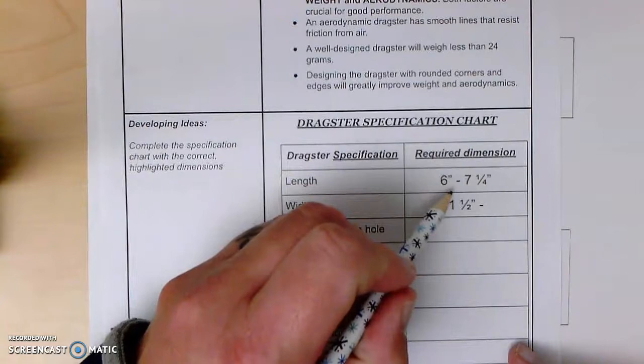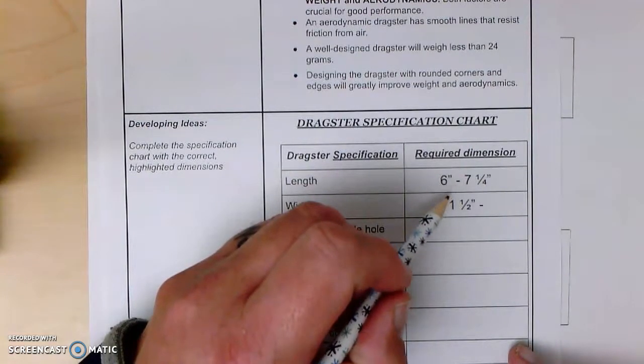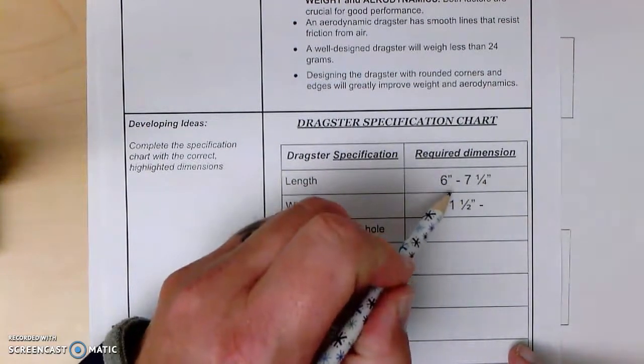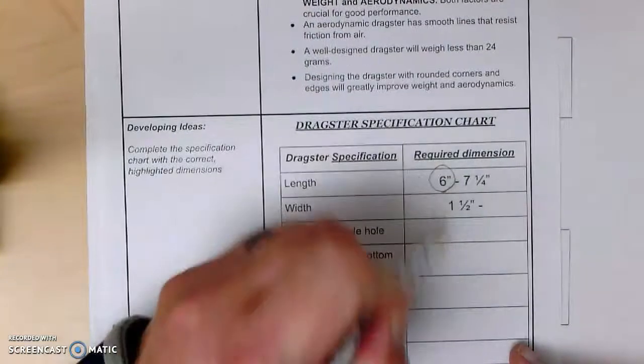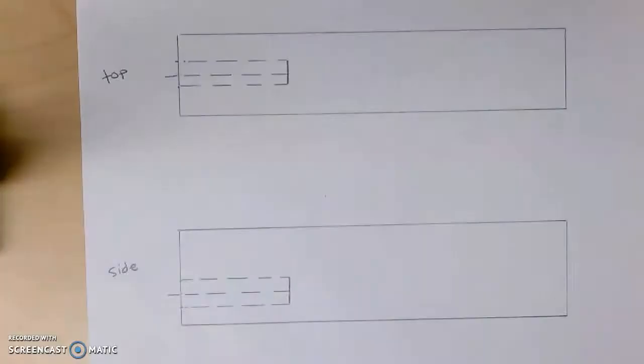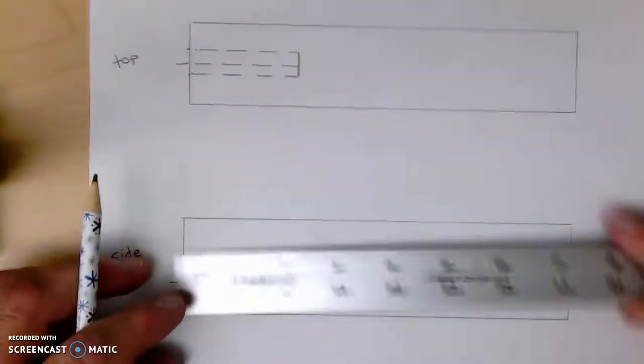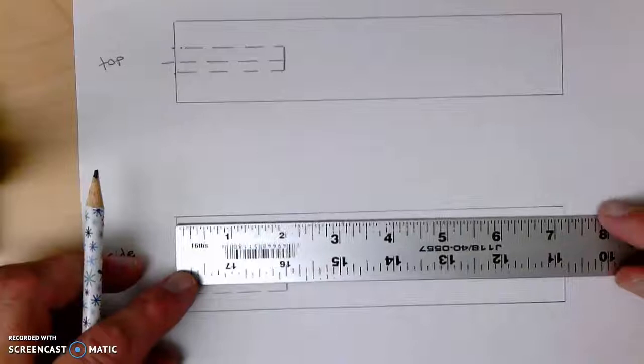So let's just say that I think the car will go faster if it's shorter. Well, you might think differently. Okay, I think it might go faster if it's shorter. So I want to make this only 6 inches long. Well, if you remember, we measured this, and this was 7 1/4 inches.